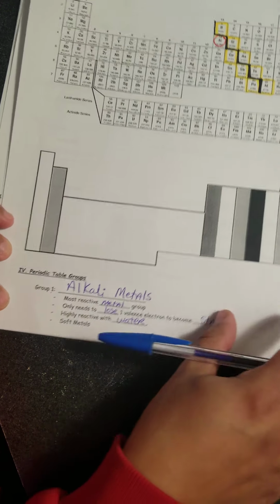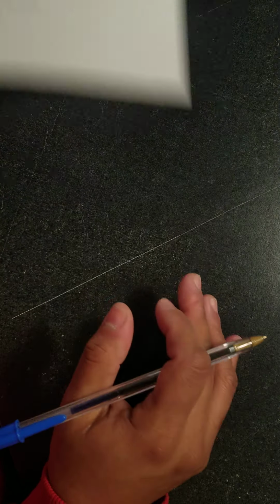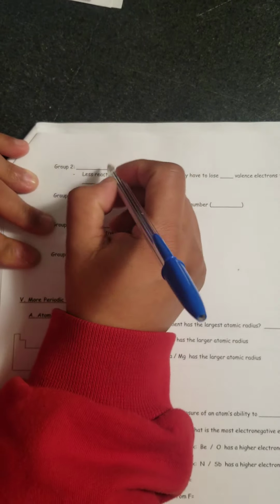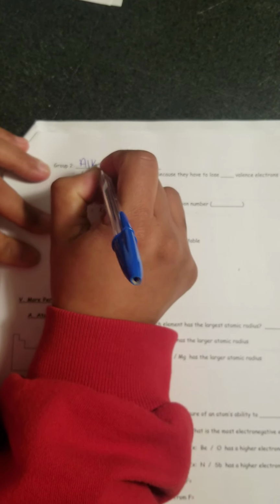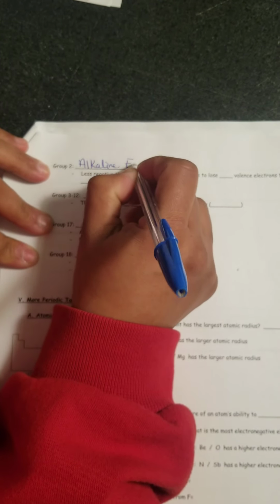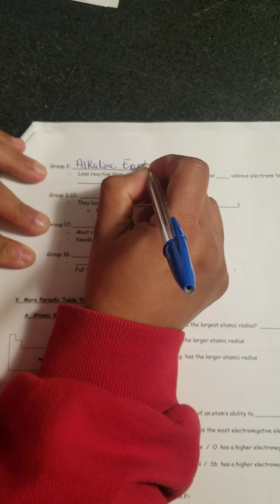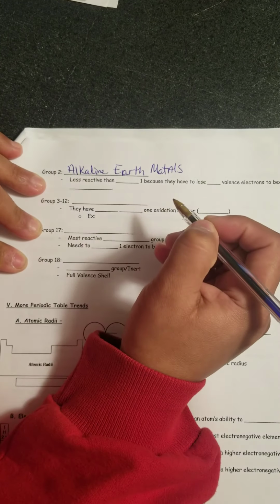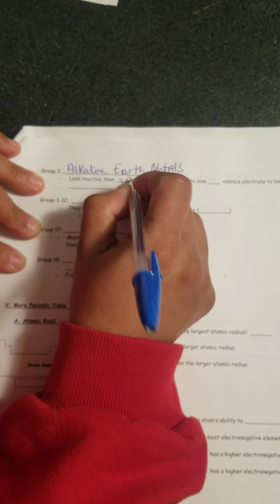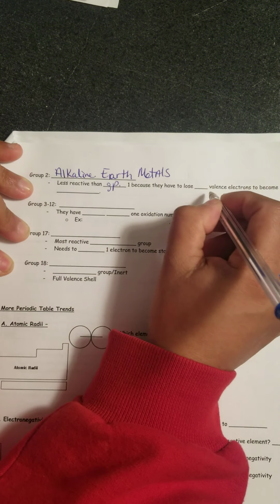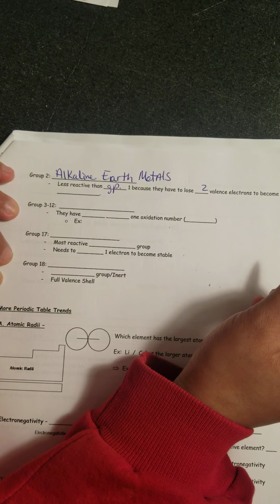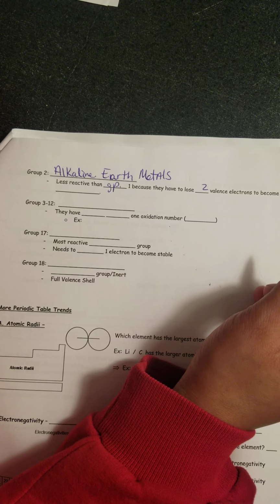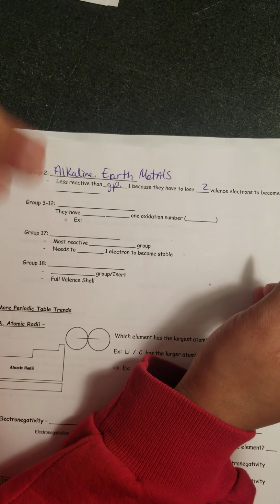All right. The next one, group 2. Let's talk about these groups. Okay, group 2 is the alkaline earth metals. And they are less reactive than group 1. Okay. They have to lose 2 valence electrons. And so because of having to lose 2 versus just 1, even though 2 is not a lot, it still has to lose 2.